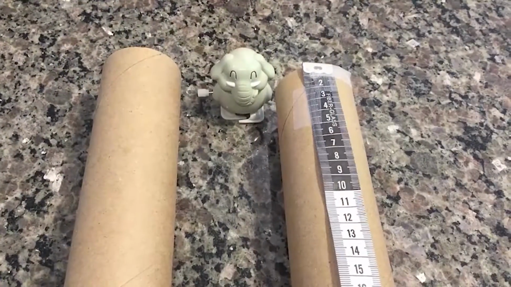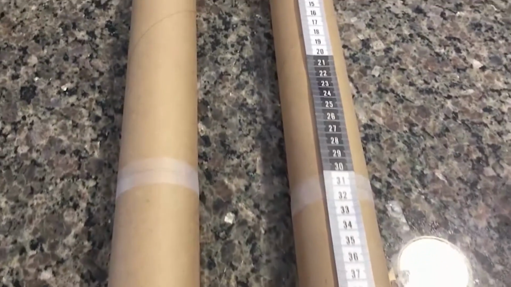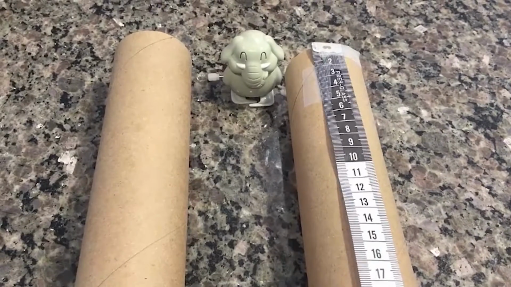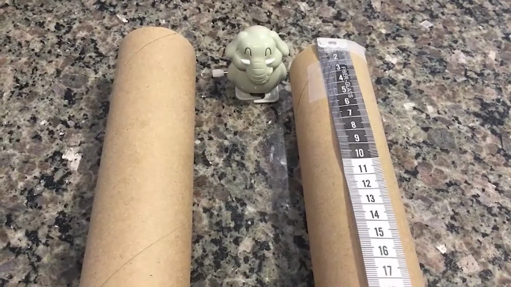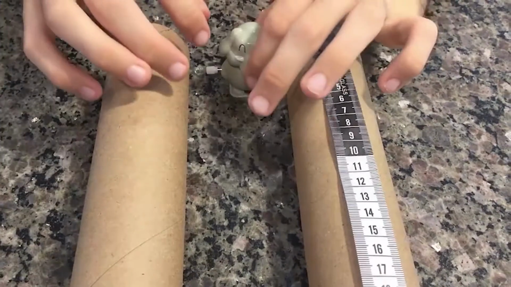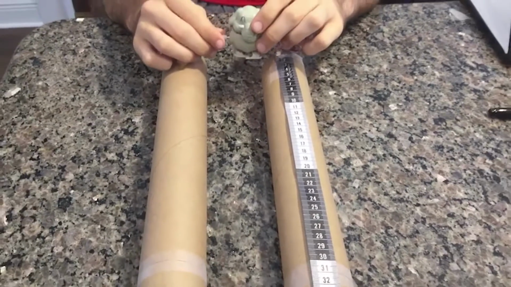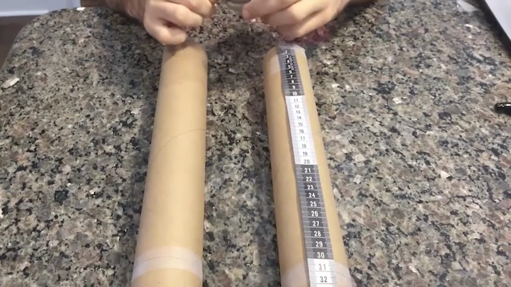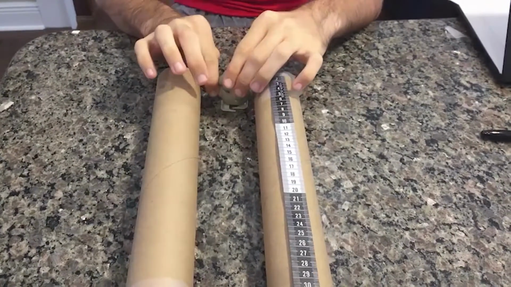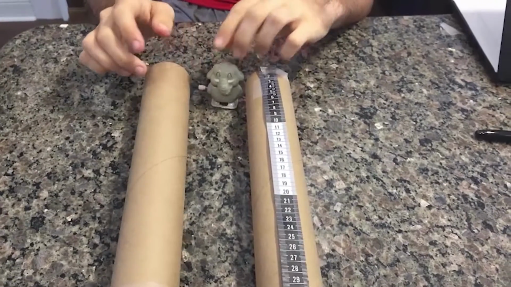For this experiment, we will be using a wind-up toy, the tubes taped together to make a straight path for the wind-up toy to travel, and we've taken the centimeter side of the measuring tape and attached it to one of the tubes so that we can measure the distance. We will be using a stopwatch to measure how long it takes the wind-up toy to travel. Go ahead and wind the toy up twice. We'll start it at the very beginning, and we'll start the clock on your mark, get set, and go.